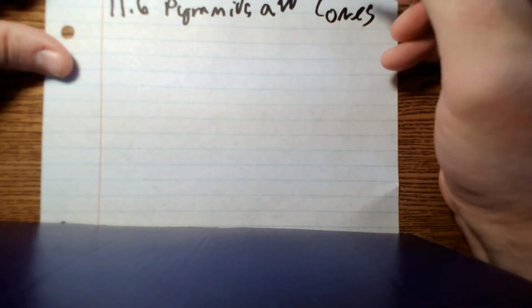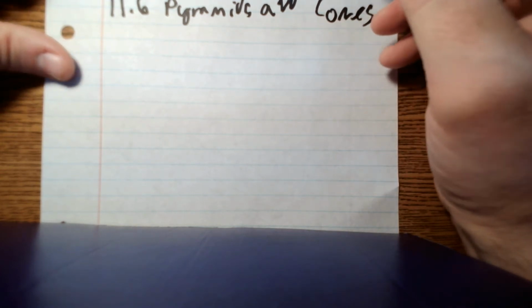So let's see where I'm supposed to write here. So this is 11.6, and this is going to be pyramids and cones. All the definitions are found on 574 and 575. You should put those in your notes.